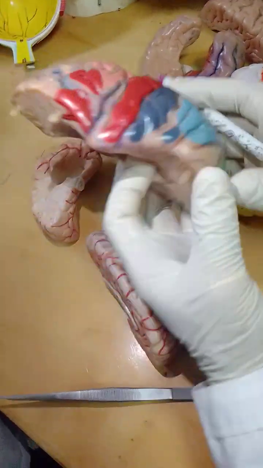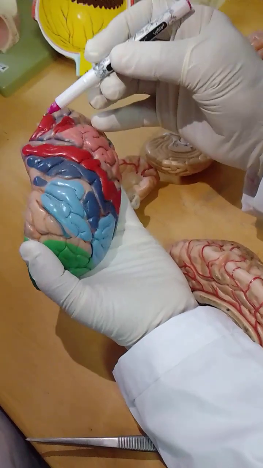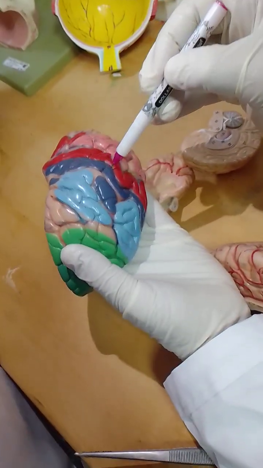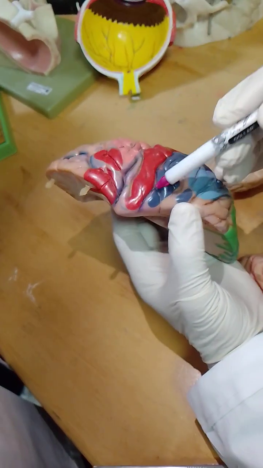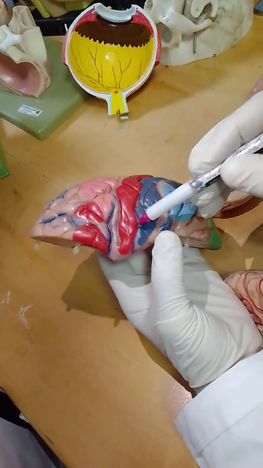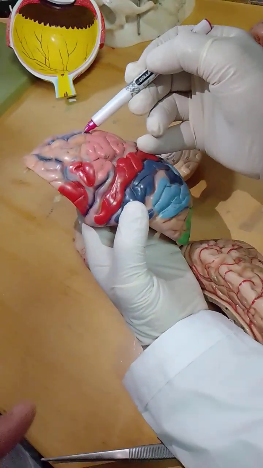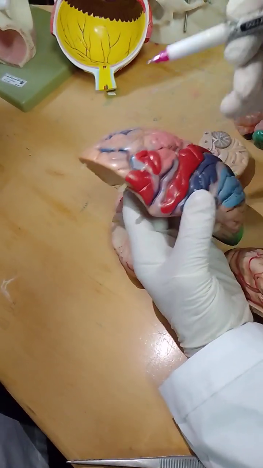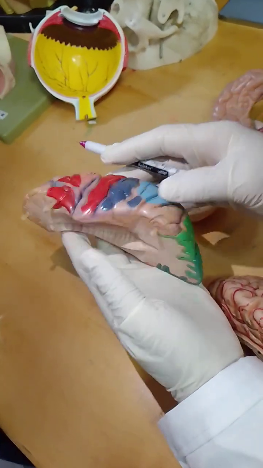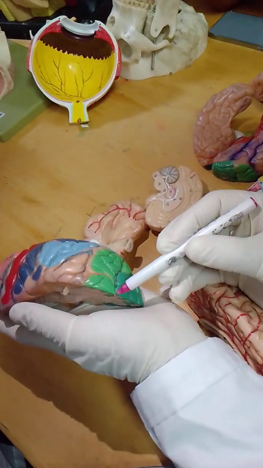The lateral surface. This one: the central sulcus, the precentral gyrus, postcentral gyrus, superior frontal sulcus, inferior frontal sulcus, superior frontal gyrus, middle frontal gyrus, inferior frontal gyrus. And the parieto-occipital sulcus.